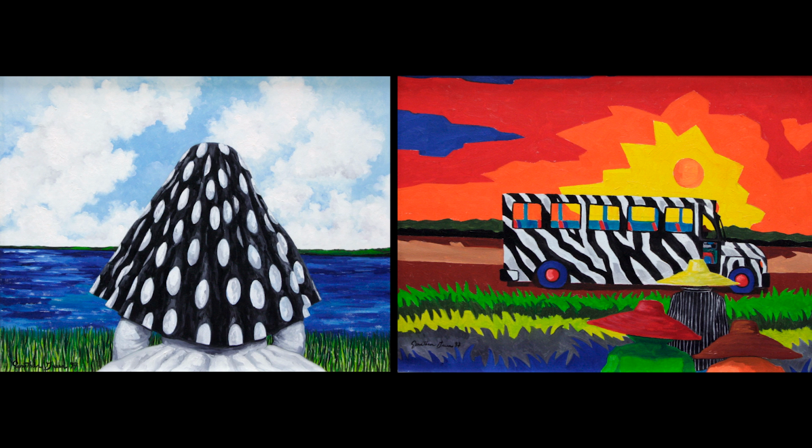I noticed first that both paintings contain landscapes that use vibrant colors. While the sky and clouds are blended softly in Venus, the sunset of Zebra Farm Bus is geometric and fragmented with flat fields of solid color.